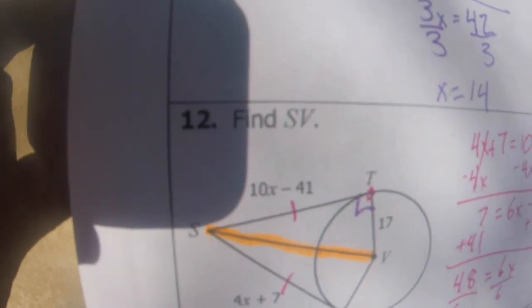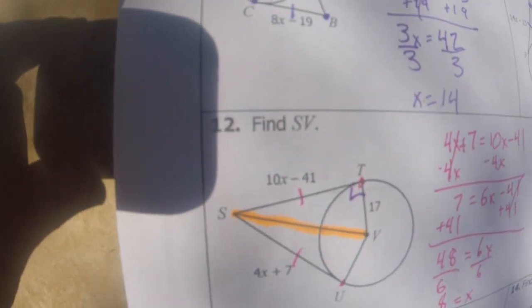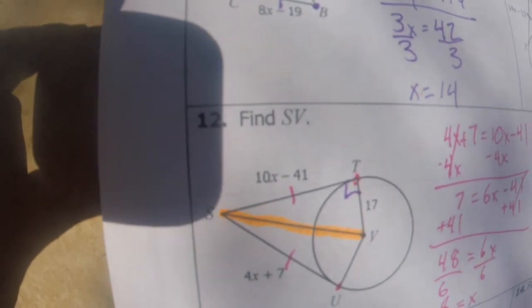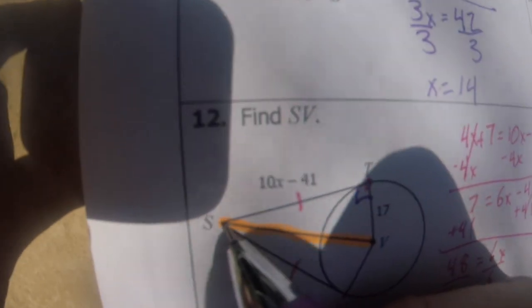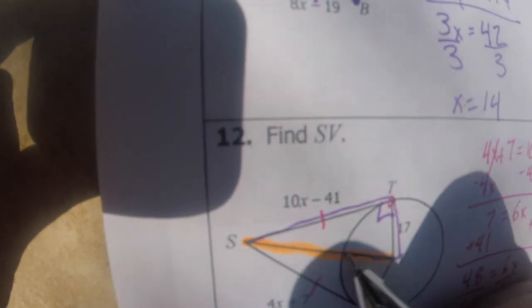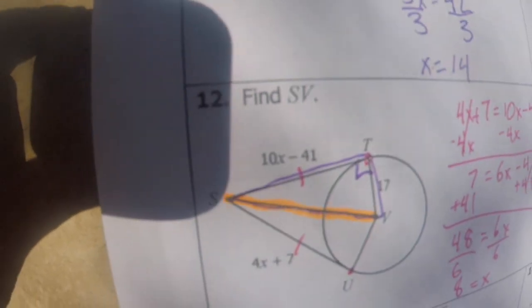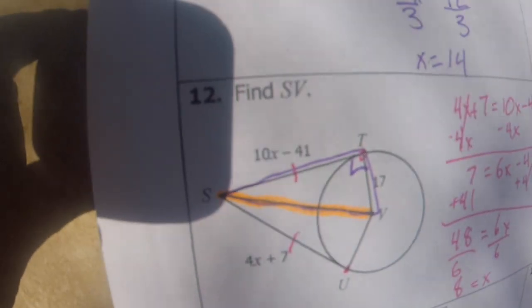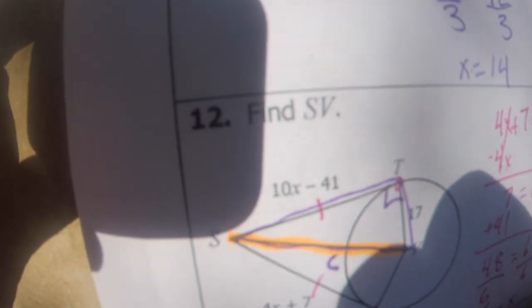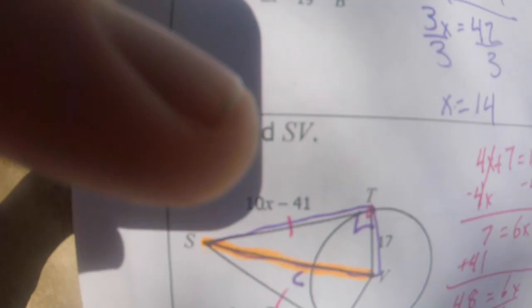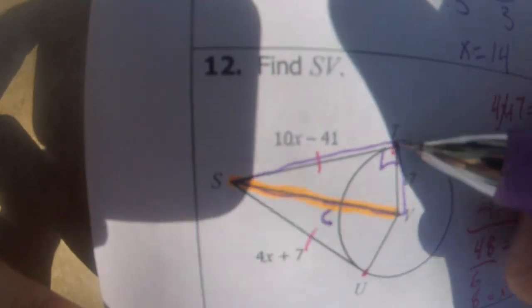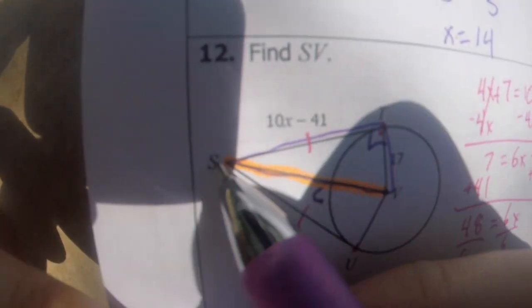They create right angles. That's true. Which means that this has to be a right triangle, which means that SV is a hypotenuse, so that could be my c if I use the Pythagorean theorem, and then my two legs would be 17 and however long ST is.